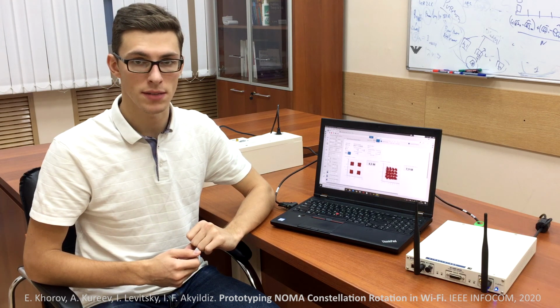So a simple constellation rotation can upgrade secondary signal quality for better NOMA performance. I hope that this demonstration is good evidence that constellation rotation is an important amendment to the NOMA concept.